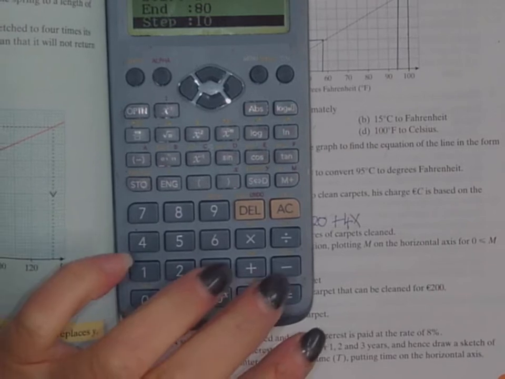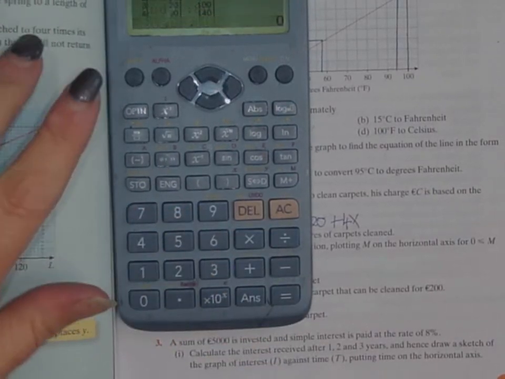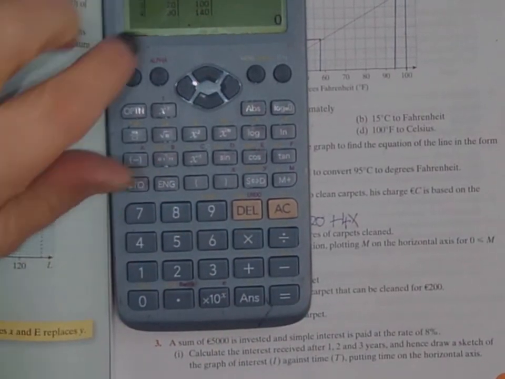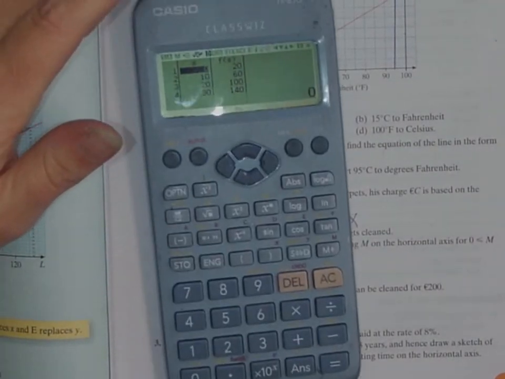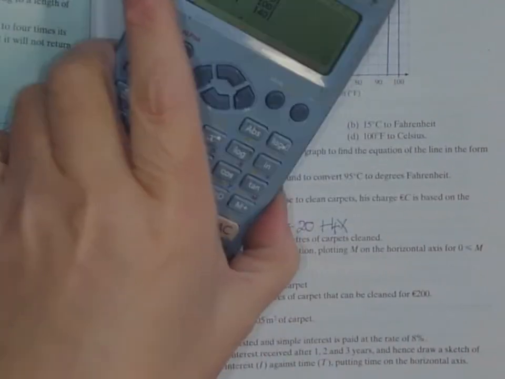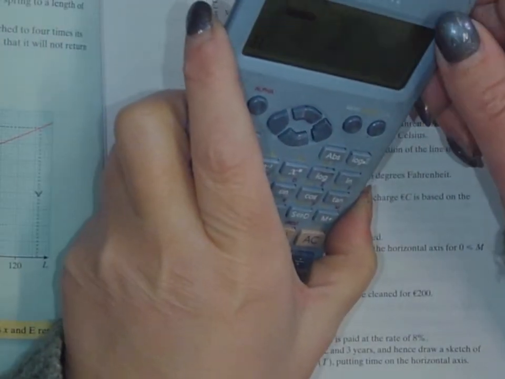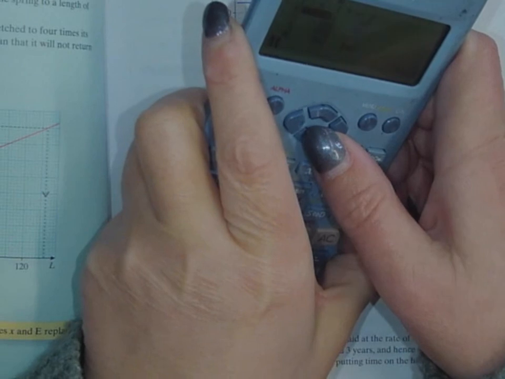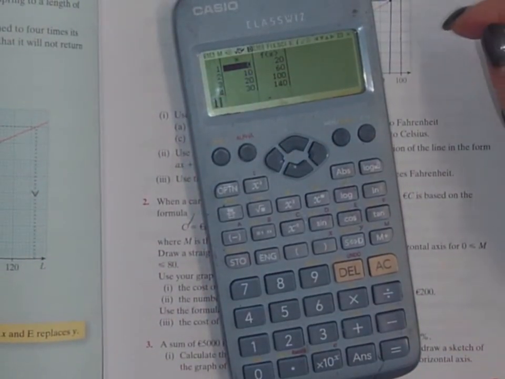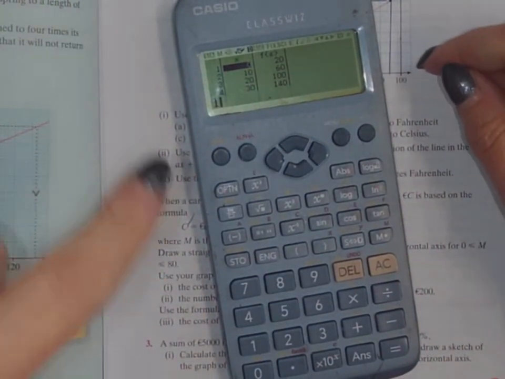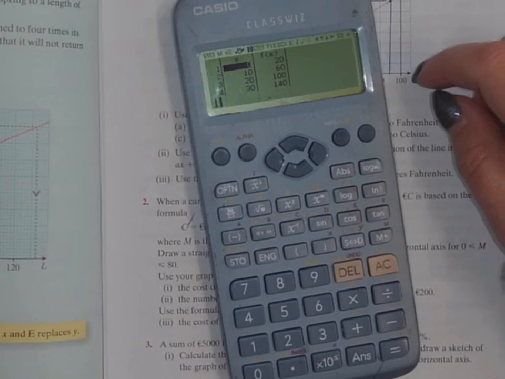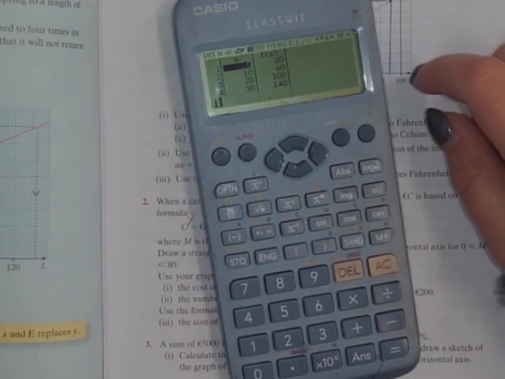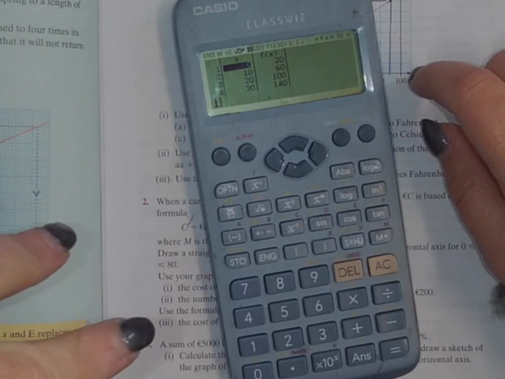Then just enter and you'll get up your table. So I have 0, 20, 10, 60, I think it is, I can't see, 20, 100, 30, 40. I really only need 2 points, but I just thought I'd remind you how to draw graphs using your calculator. Is that alright? You really only need 2 points because it's a straight line. Are we good with drawing a graph? I don't need to draw it, do I?